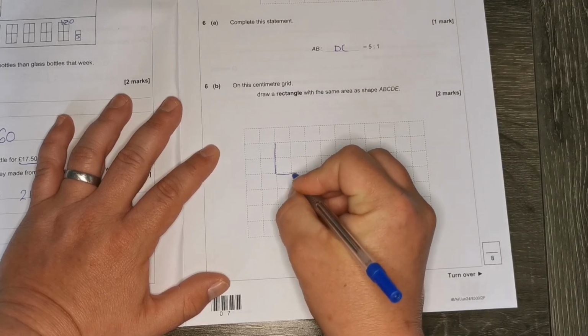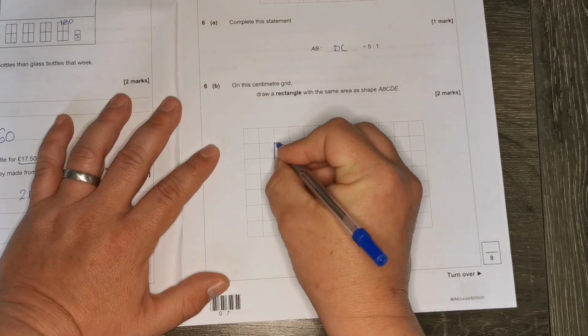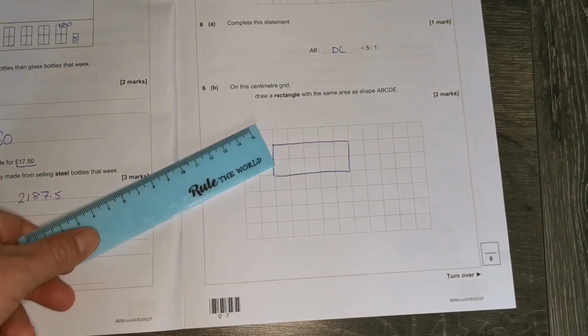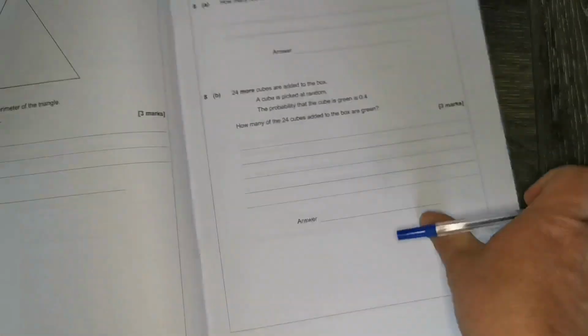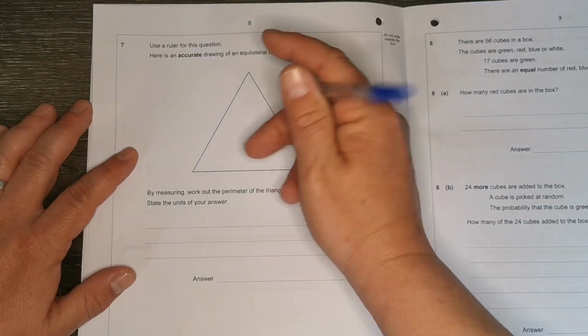Don't draw in your exam with a pen like this. It just helps it come up nice on video, and I should, of course, use a ruler. But we're just having a look to see what we should have done. Use a ruler for this question and every question.